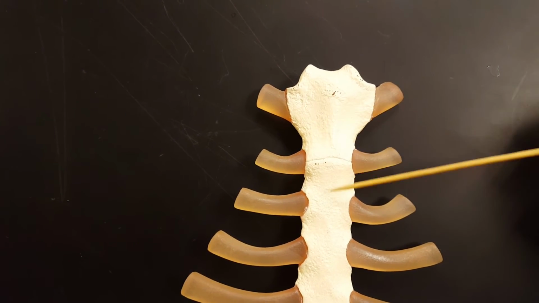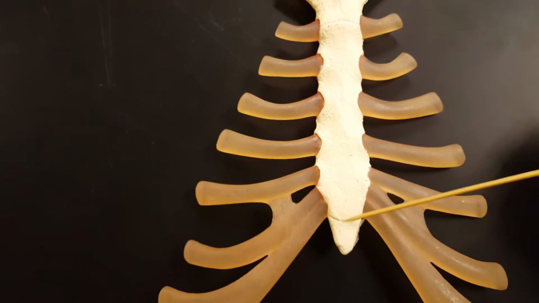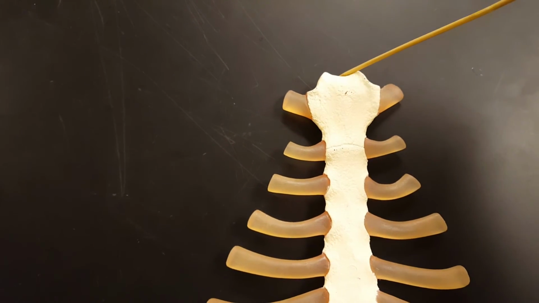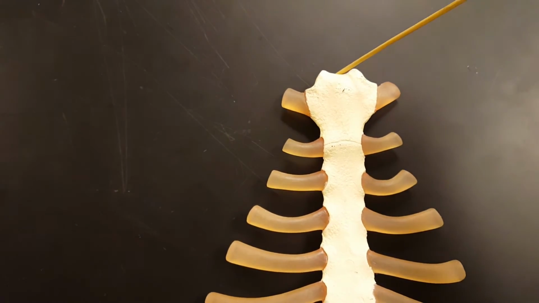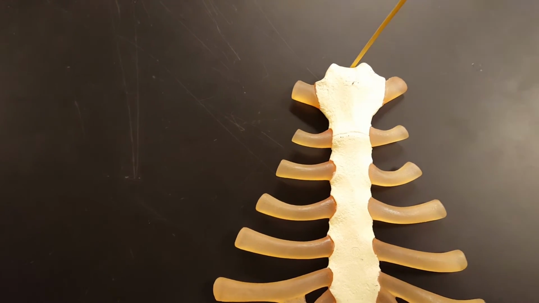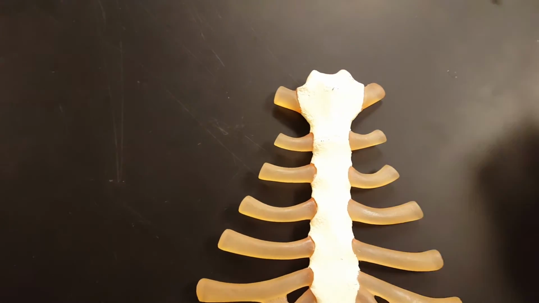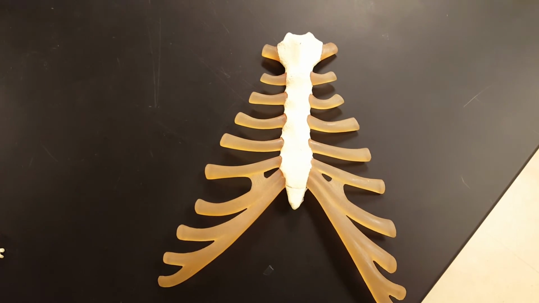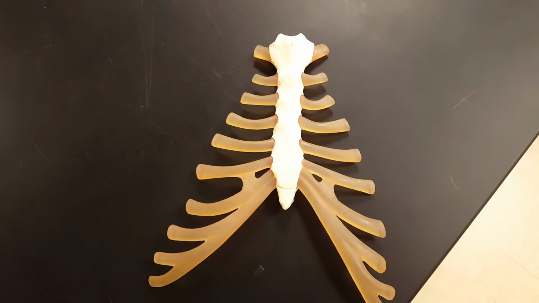If we look at this little model right here, you can see the line between the manubrium and the body of the sternum, as well as between the body and the xiphoid process. At the superior aspect of the sternum, and more specifically of the manubrium, you have your jugular notch. So I'm going to go ahead and stop this video and talk about the vertebrae next.